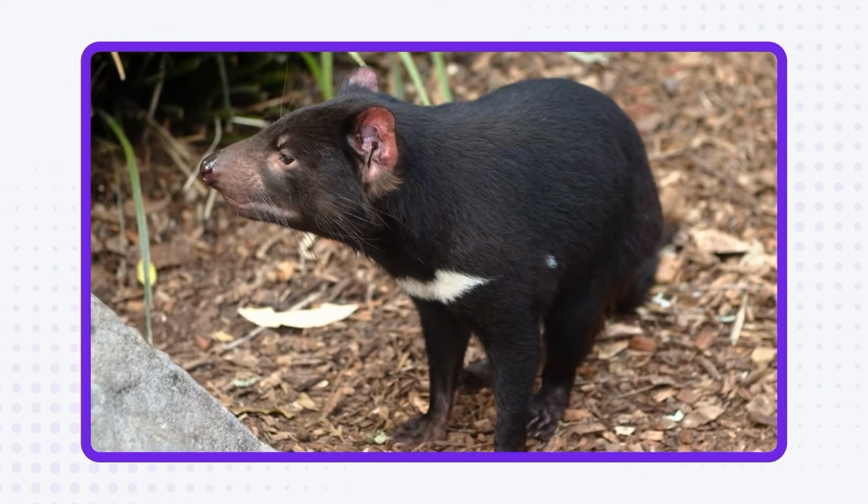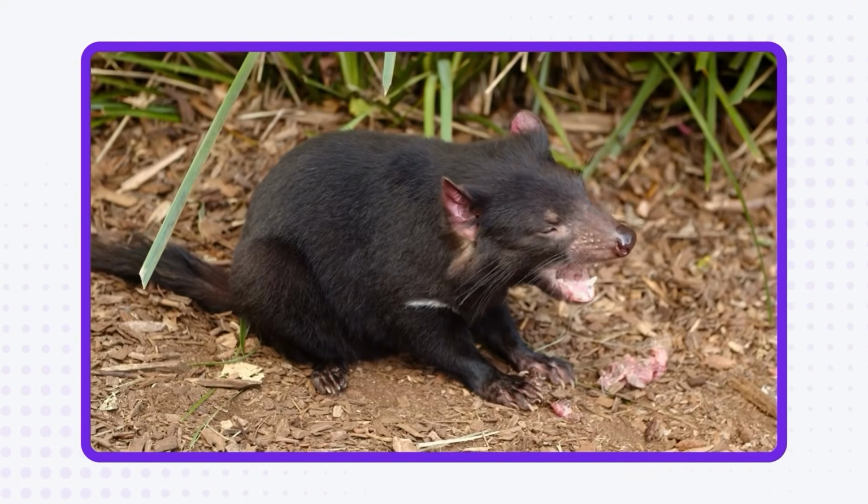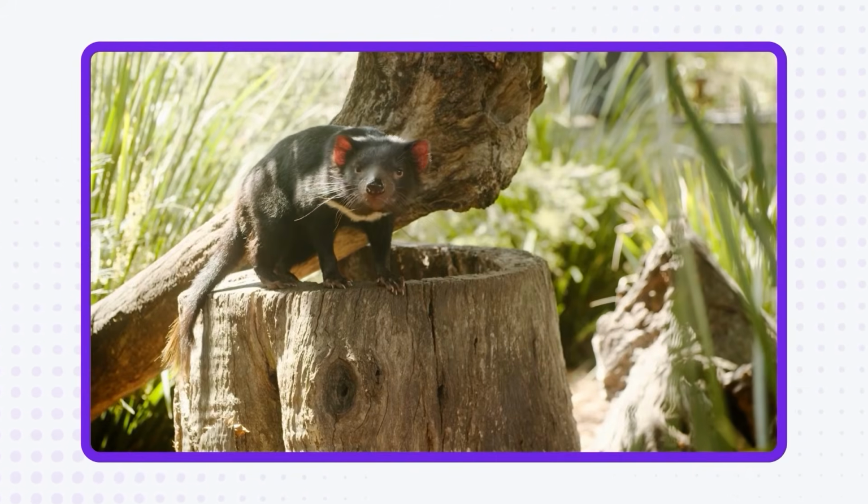A real-world example of this is the Tasmanian devil. A contagious cancer known as devil facial tumour disease, or DFTD, has devastated populations. Because Tasmanian devils already have low genetic diversity, many individuals lacked resistance to the disease, making it spread rapidly. Conservationists are now selectively breeding devils with more genetic variation to help the species recover.